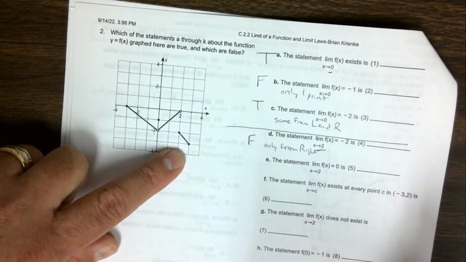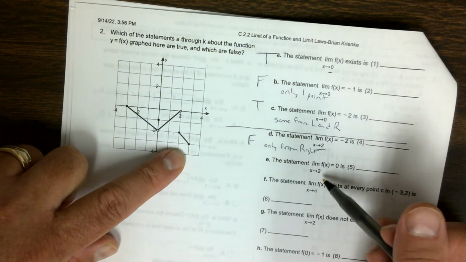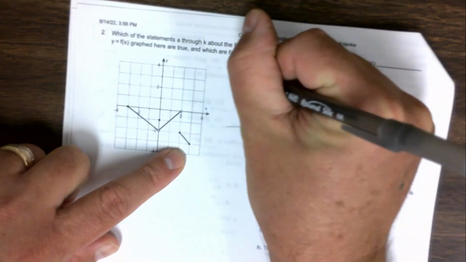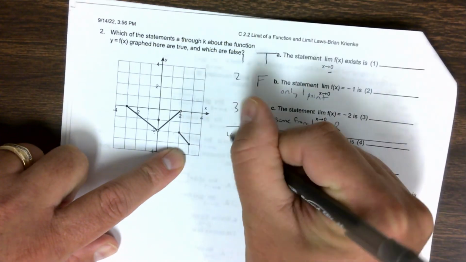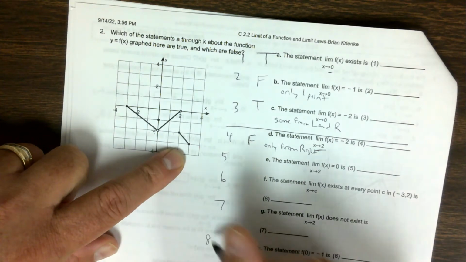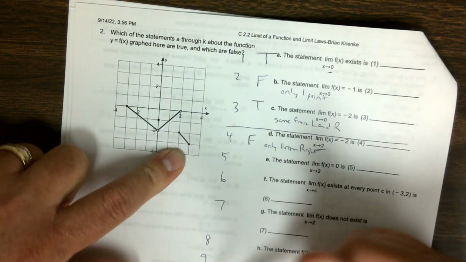And on E, by the way, if you want to number these also, 1, 2, 3, 4, 5, 6, 7, 8, 9, 10, 11. That may help you when you're referring to your answers.